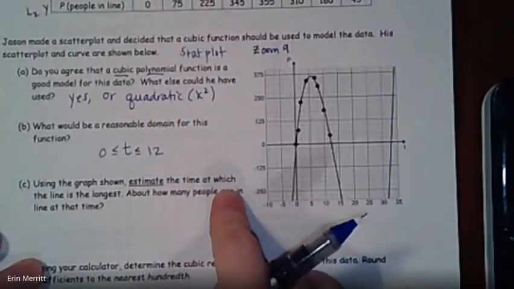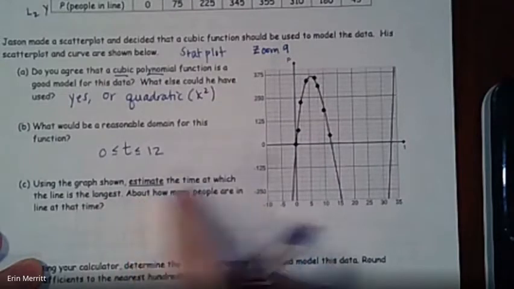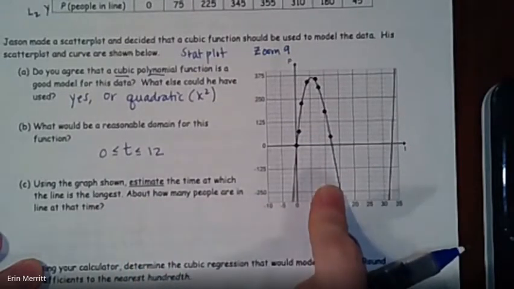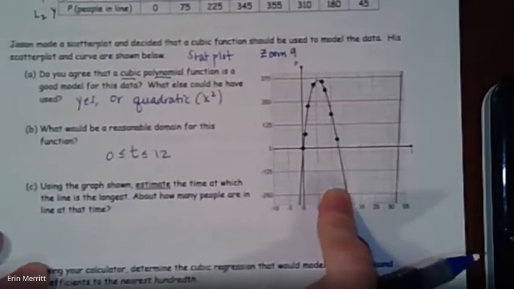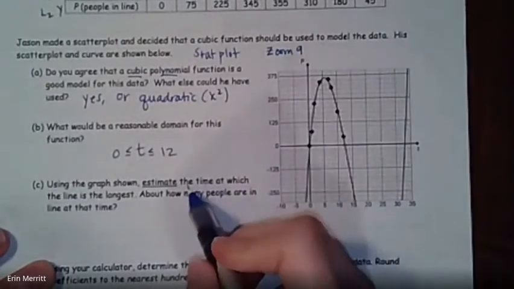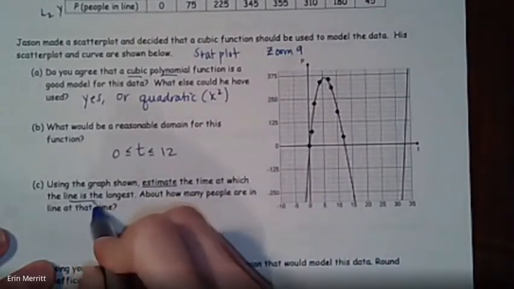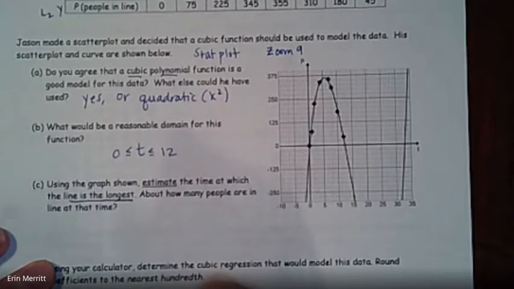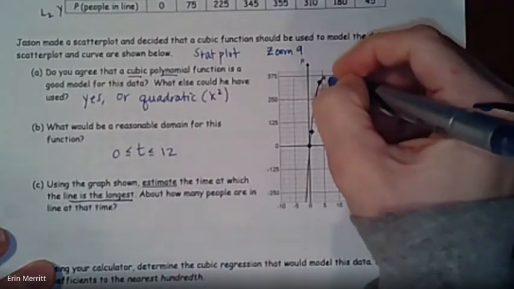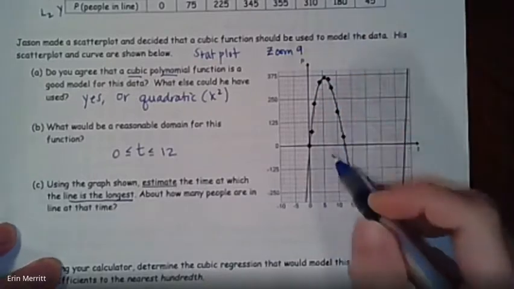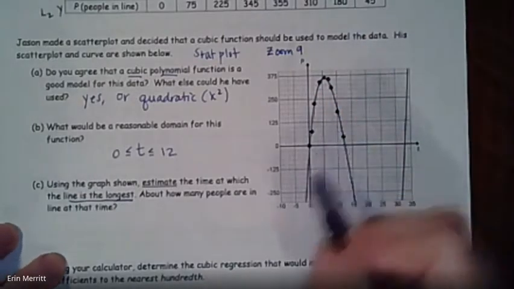Right? Then it says, use the graph shown, estimate the time at which the line is the longest. All right, so they've graphed it for us. We'll do it ourselves in a moment, but for now, looking at this, when it says estimate the time at which the line is the longest, we're looking at the highest point on the graph. So if we look all the way up here, what time is that happening at? Well, that's the X value.